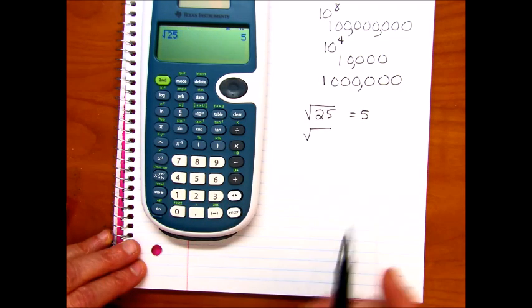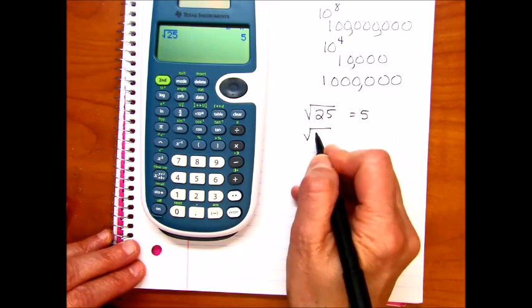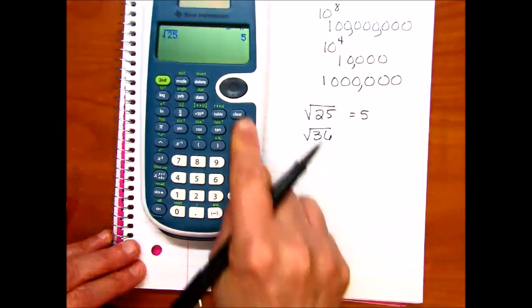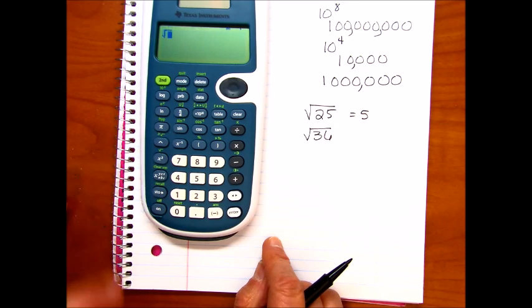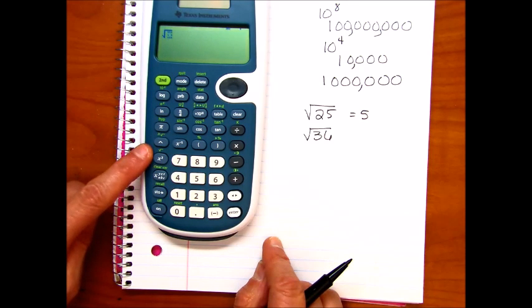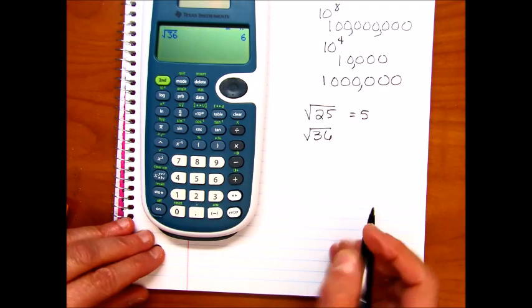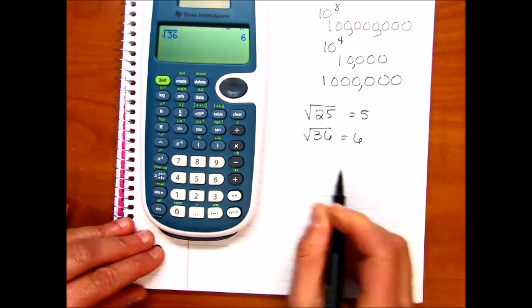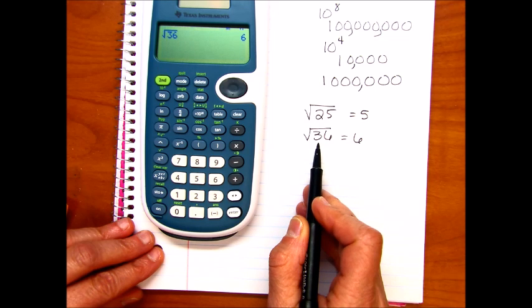Hit enter, and sure enough we get 5. Let's try the square root of 36. So again, second, square root, 36, enter, 6. And I know that's true because 6 times 6 equals 36.